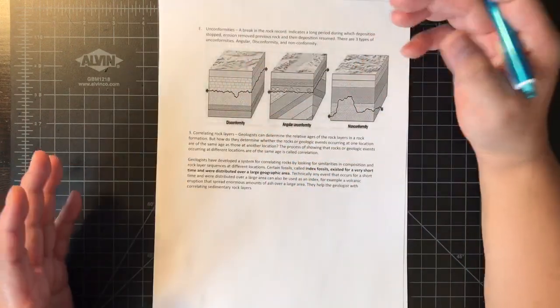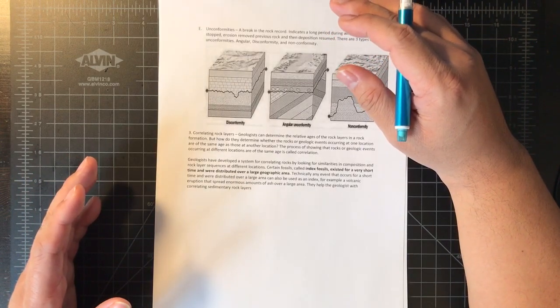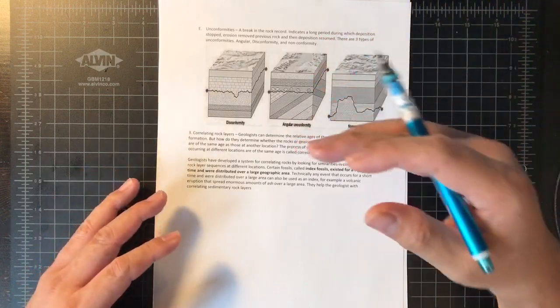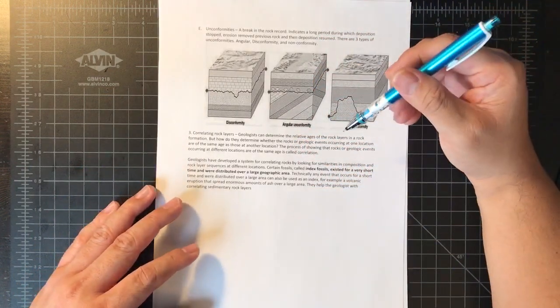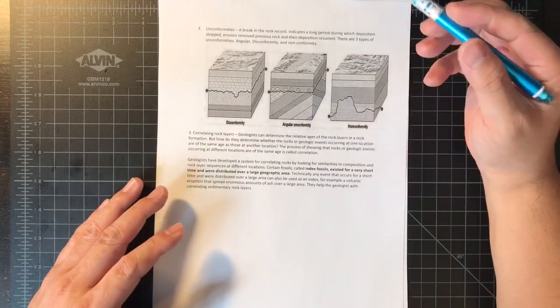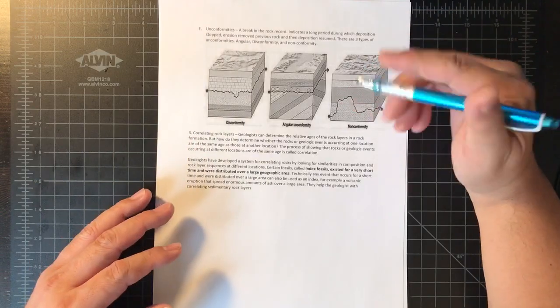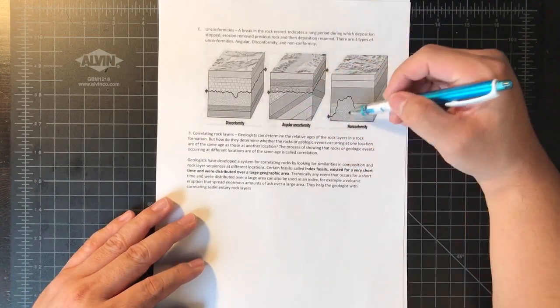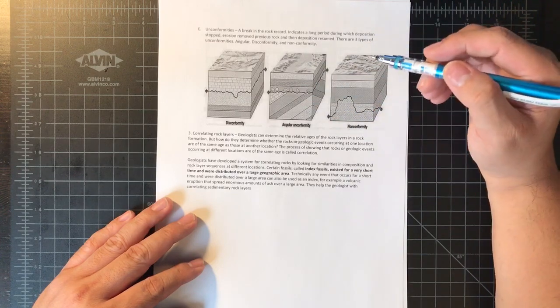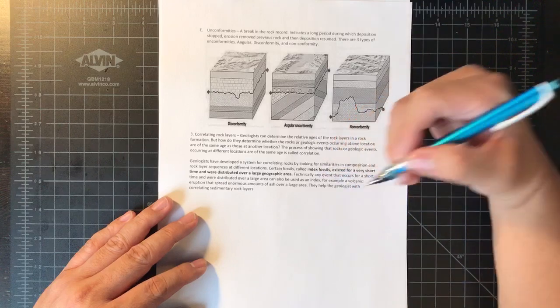But what happens when you have rock layers that are in one location, but they're the same? How do you correlate rocks from different places? Well, to do that, geologists developed a system called correlating rock layers. What they do is they obviously try to match up the types of rocks that are layered, but they also need something like an index. In this case, they use fossils, like index fossils.